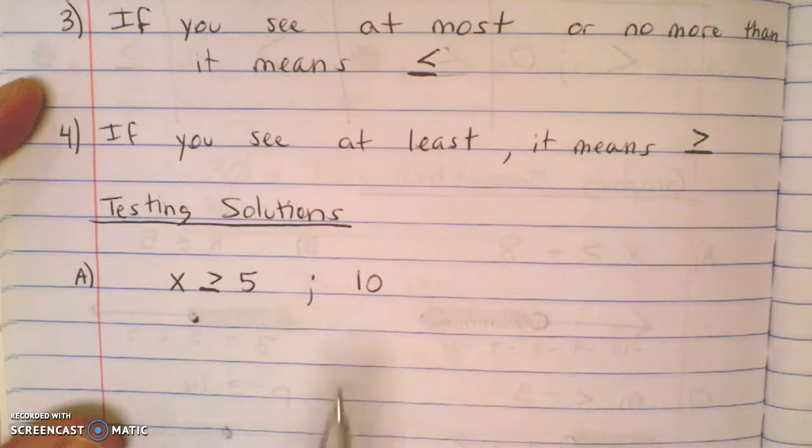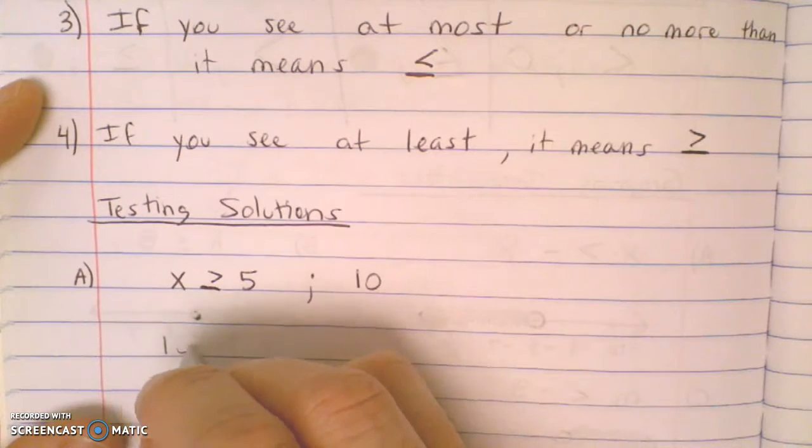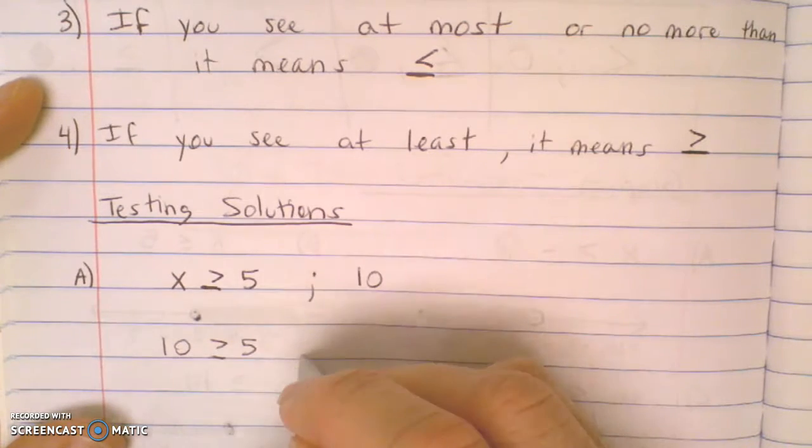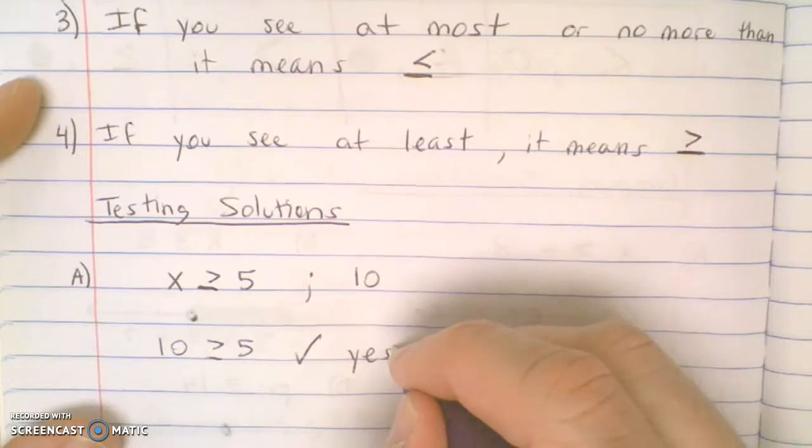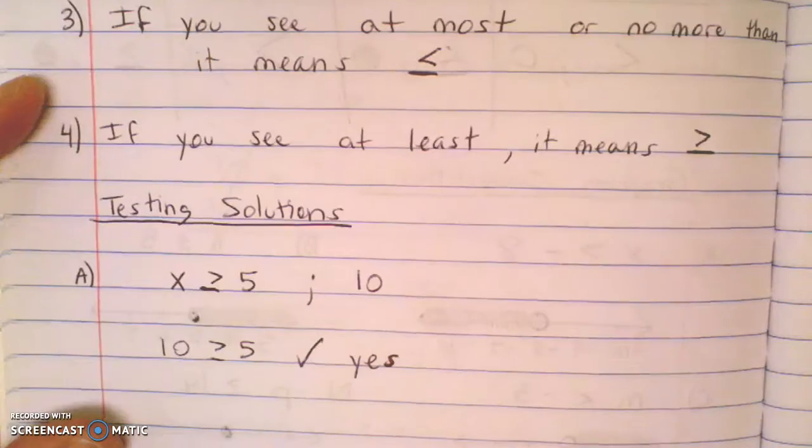So if I want to test 10, I plug 10 into the inequality. Is 10 bigger than or equal to 5? That's a correct answer. That's a yes. So testing solutions means you plug it into the inequality and you see if it makes it a true statement or not.